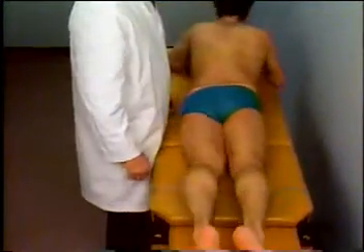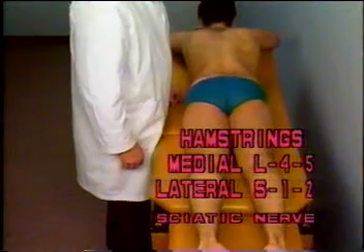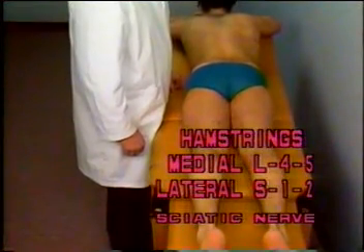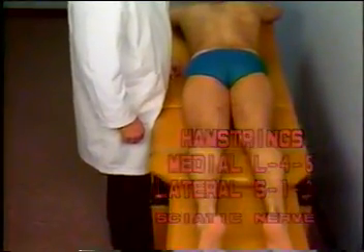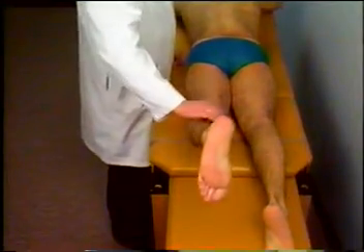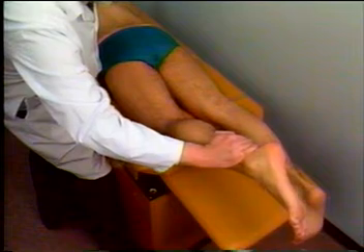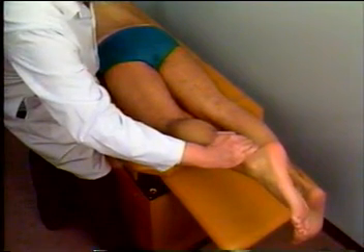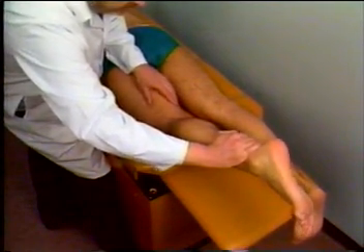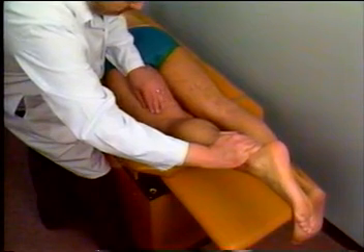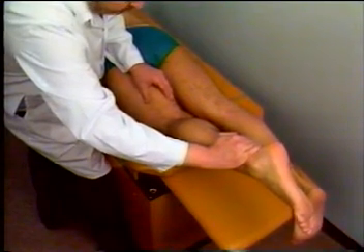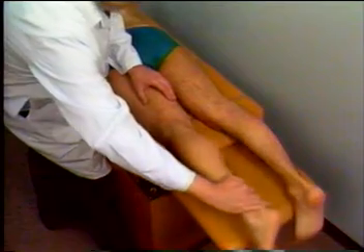Knee flexors. Hamstrings, medial L4-5, lateral S1-2, sciatic nerve. The patient is instructed to flex the knee to approximately 60 degrees while lying in the prone position. The examiner offers resistance by applying pressure behind the ankle and with the other hand stabilizes the thigh and palpates the hamstring muscles.